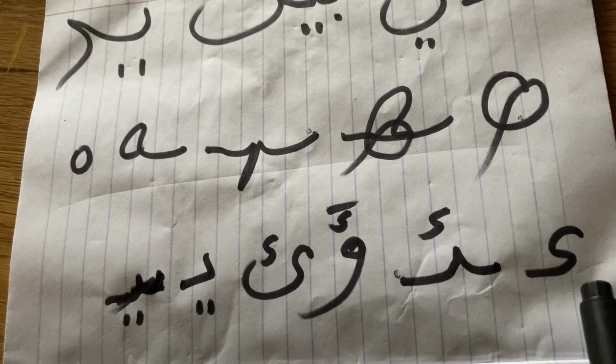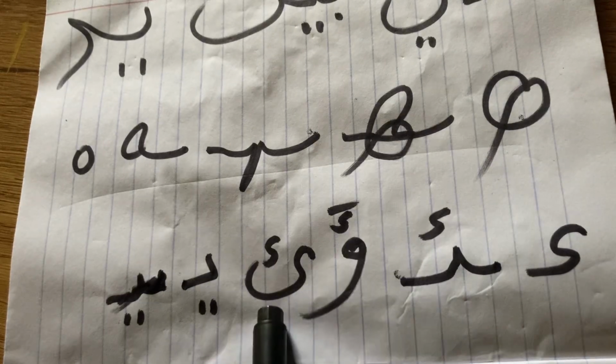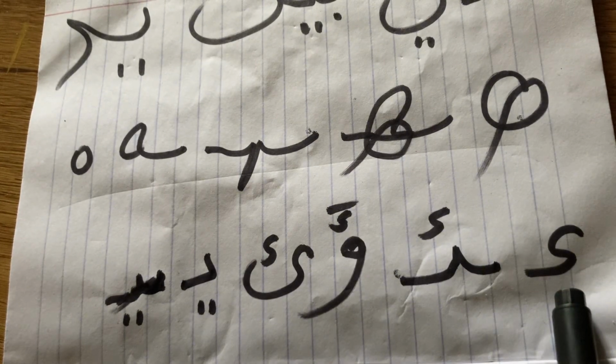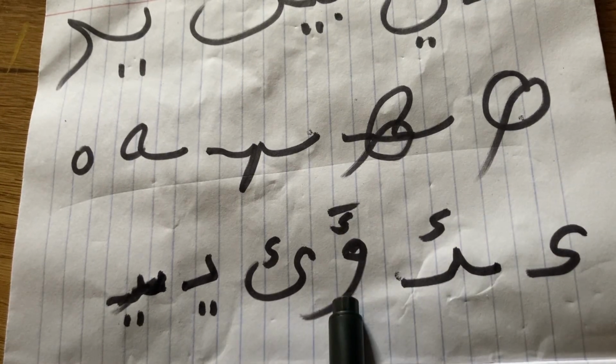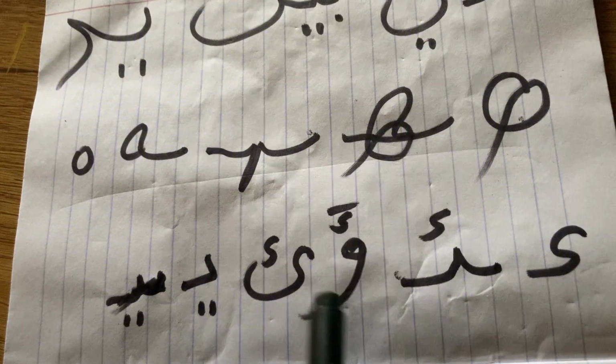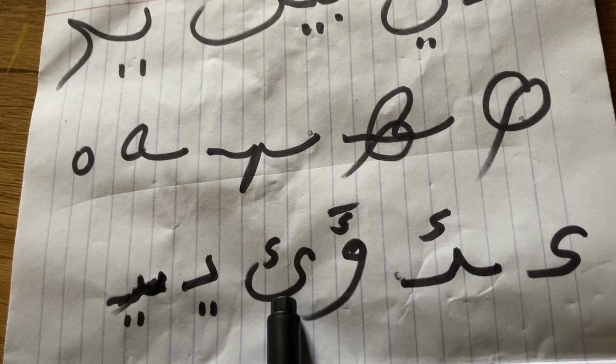This is Hamza. This Hamza, you can only find at the top of Alifun. This Hamza, you can find at the center of the word. Wa'un also, you can only find at the center of the word, and this Hamza at the end.